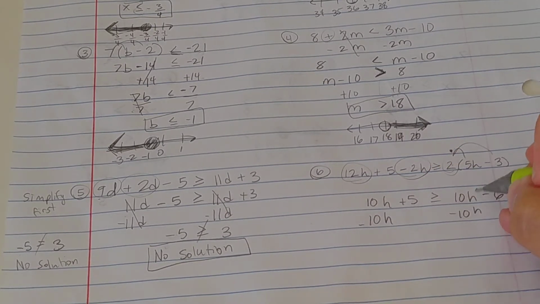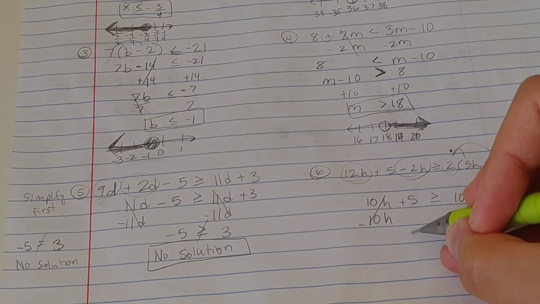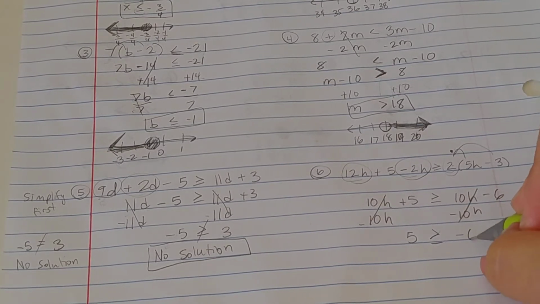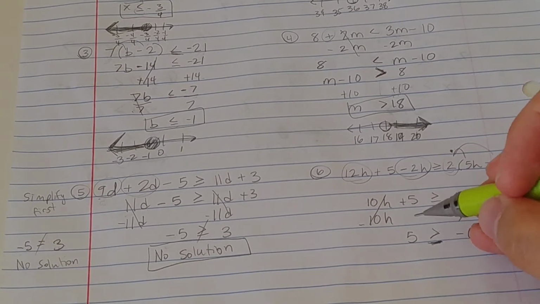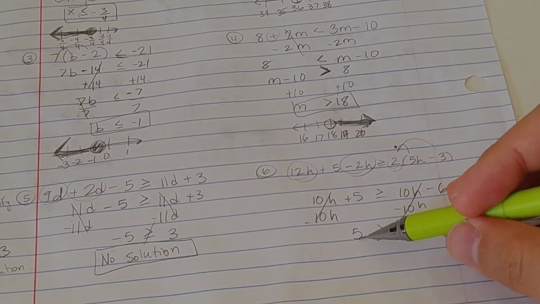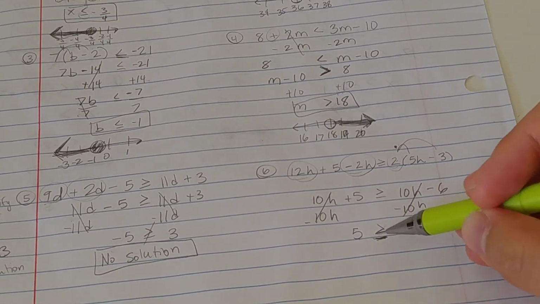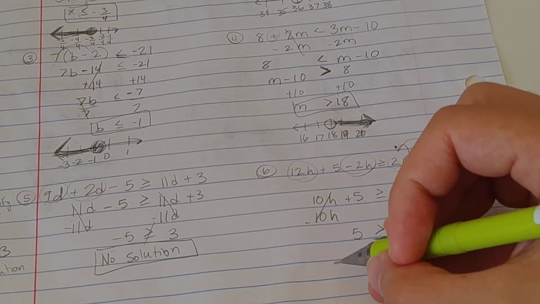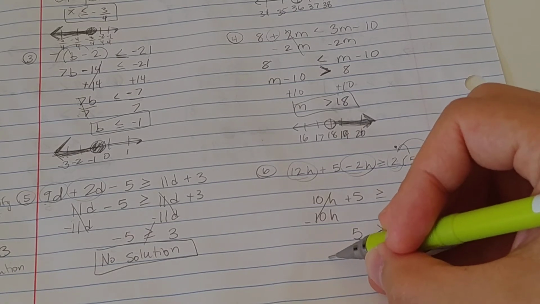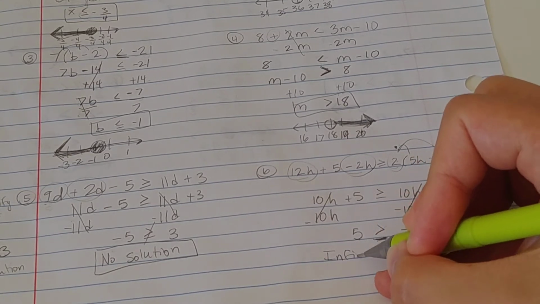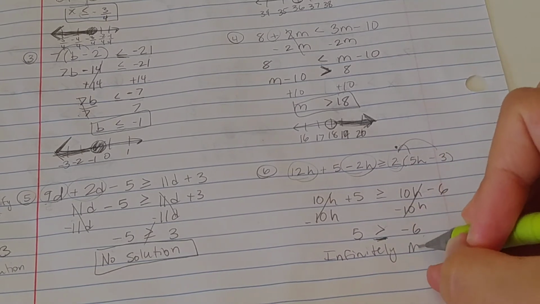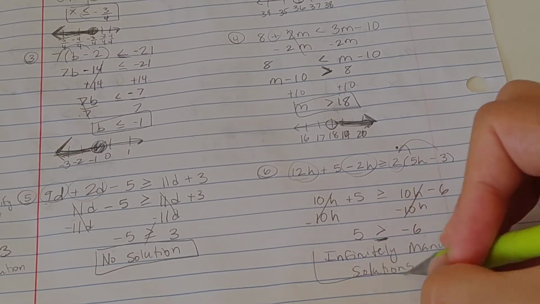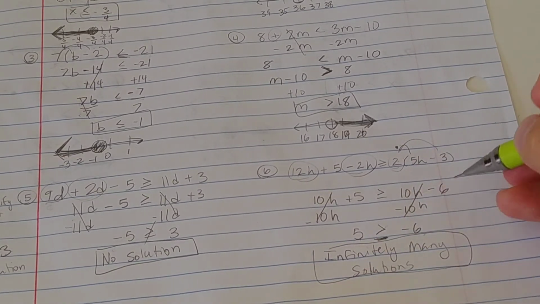We're going to subtract 10h on both sides again. We have variables on both sides, so we subtract. And we get 5 is greater than or equal to negative 6. So here we have to read it. Is 5 greater than or equal to negative 6? Is 5 bigger or equal to negative 6? Yes, it is. So that is true. So this one is infinitely many solutions. All right, and that is that.